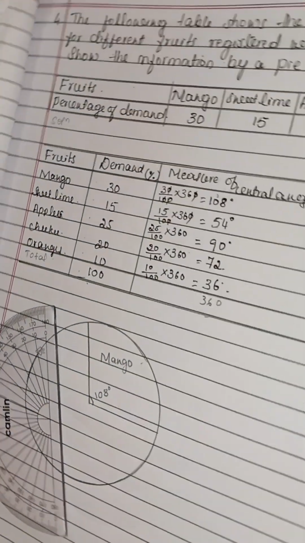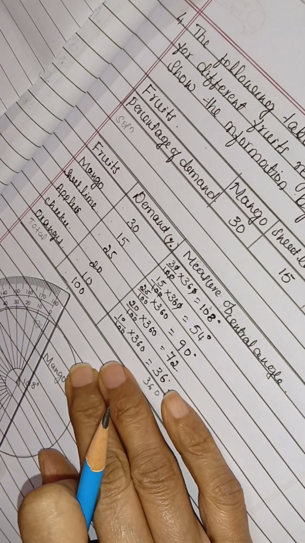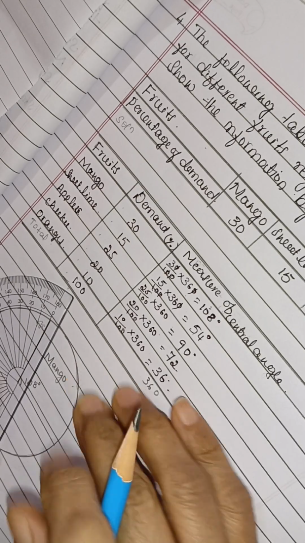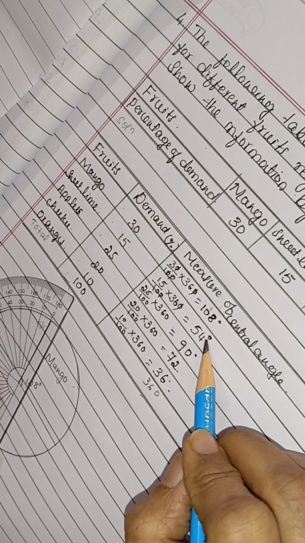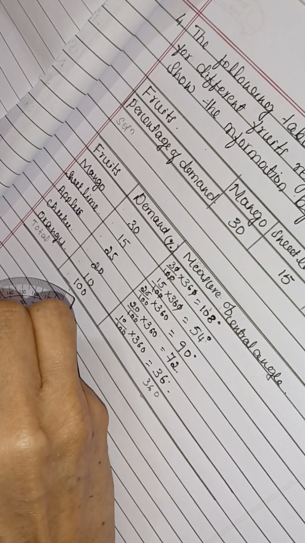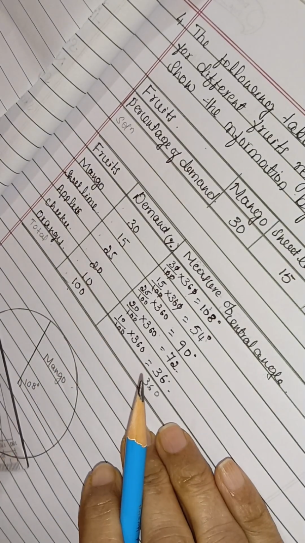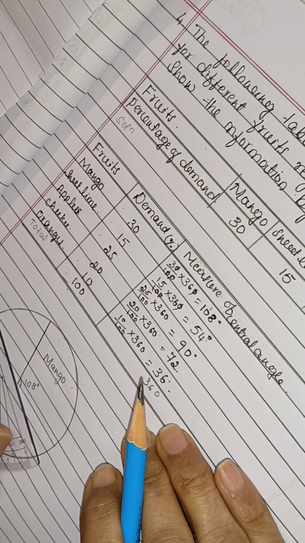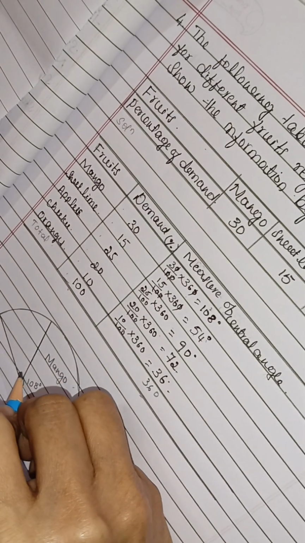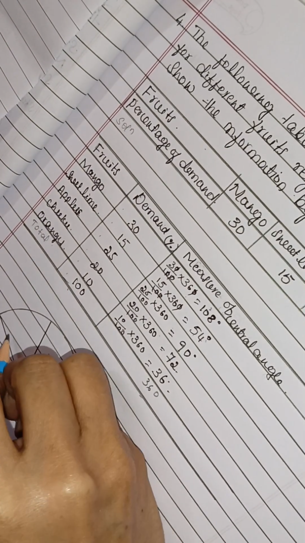Now keep your protractor exactly on the line. See this. Second one is 54 for sweet lime. 54. So this is 54 for sweet lime.